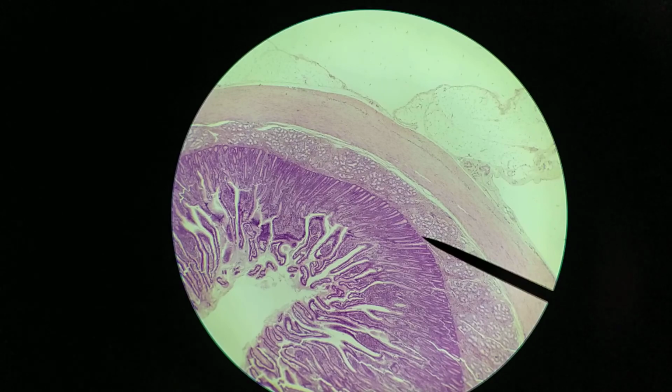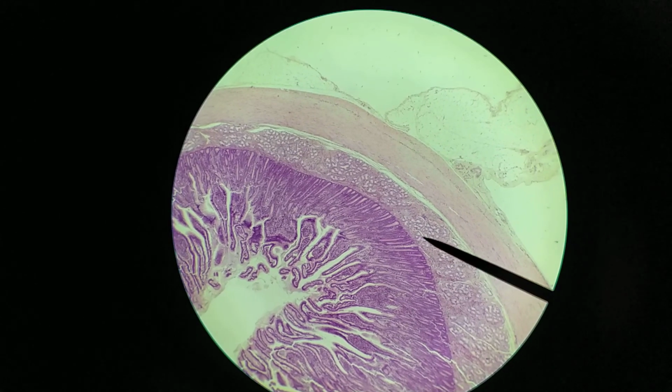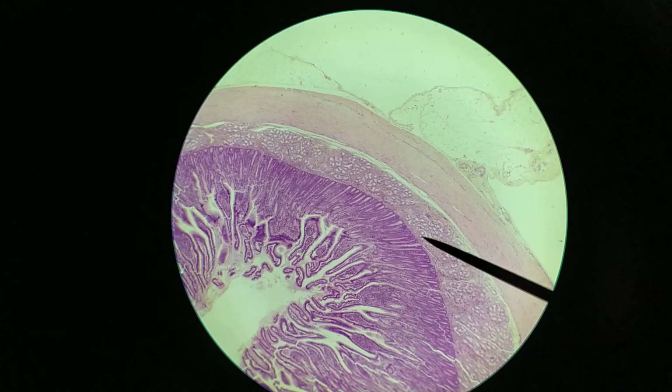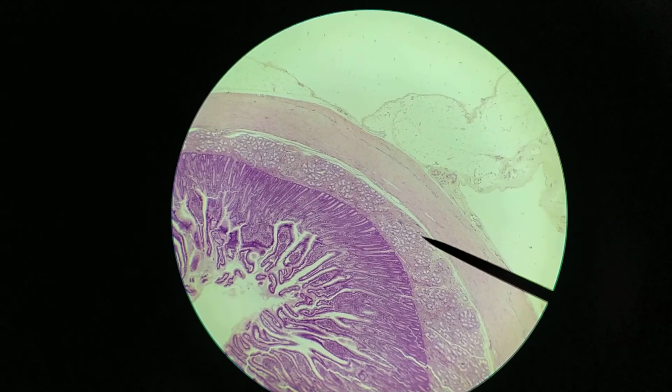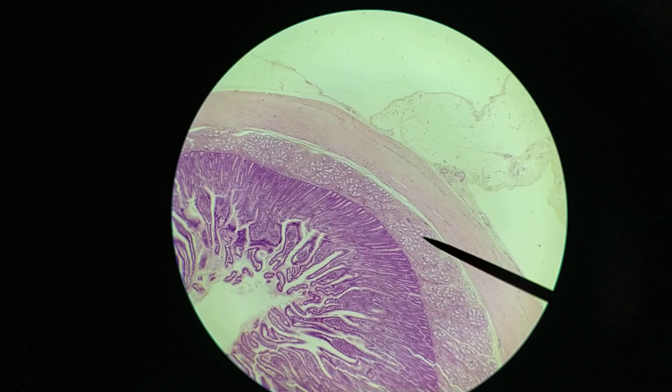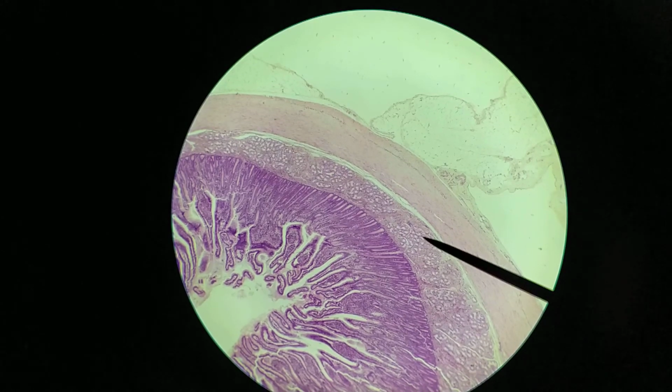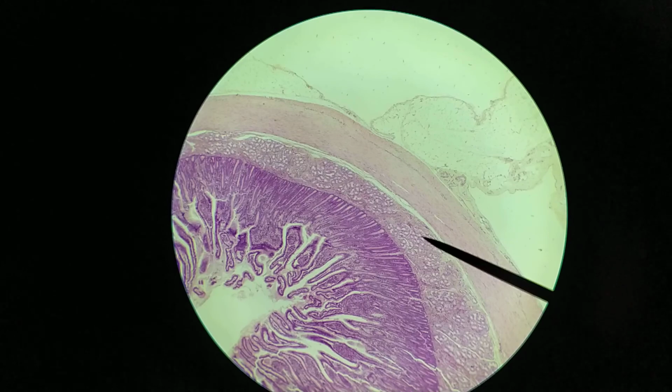Now beyond this, you can see a very different kind of staining in this region. This is the tunica submucosa. Now the submucosa here clearly has what looks like glandular tissue. So even at this magnification, you should be able to identify this as glands. And therefore we know only one region of the small intestine that has glands in the submucosa. These are Brunner's glands, these are submucosal glands, and so this is the duodenum of the small intestine.